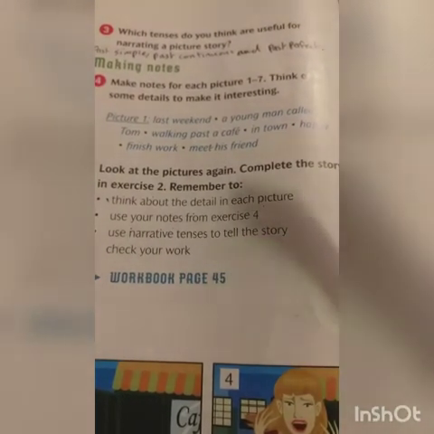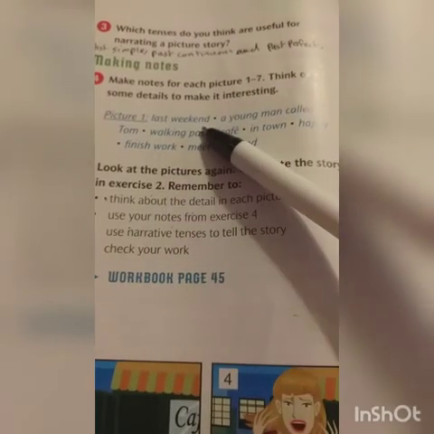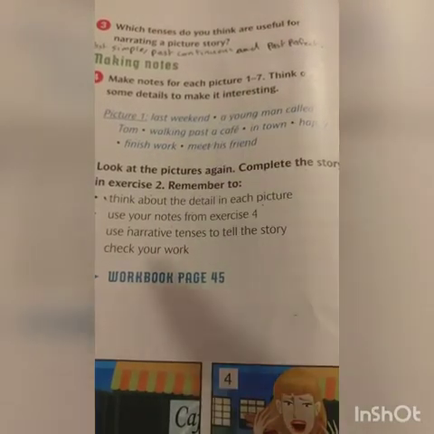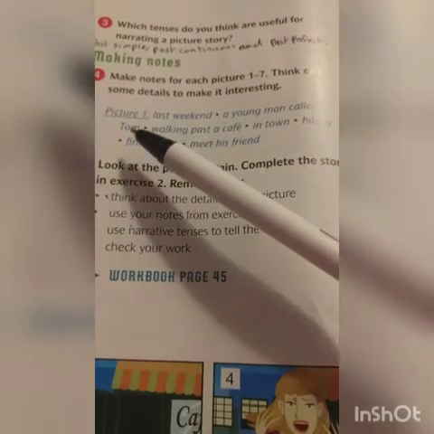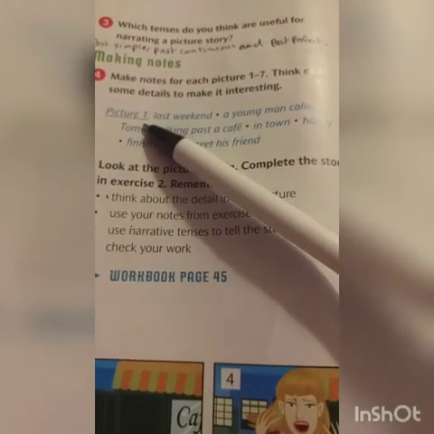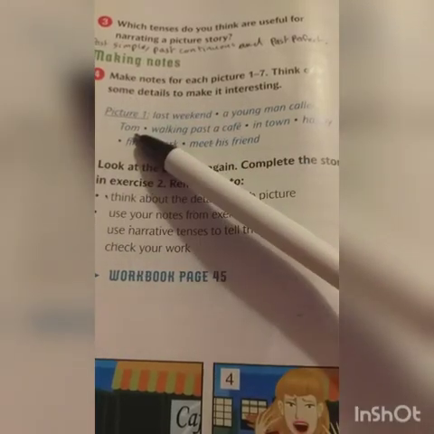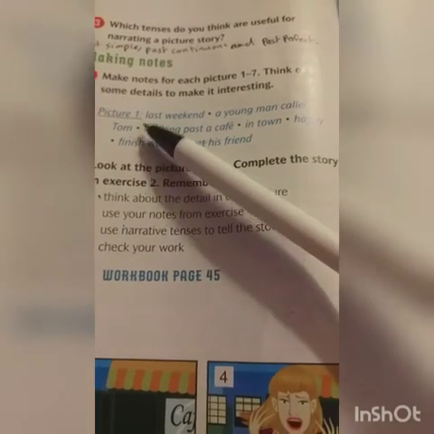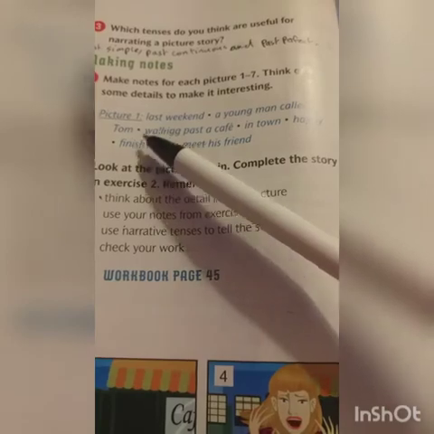Now, I'm going to show you an example of how we narrate these notes. And then I'm going to write notes for the second picture. And also, I'm going to narrate it. Then, I want you to do your own notes and your own narrating.